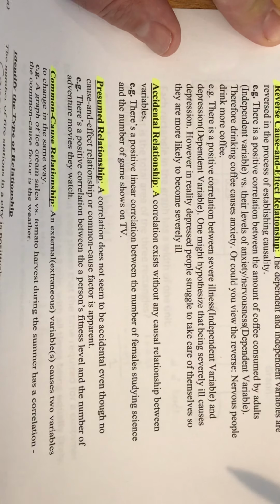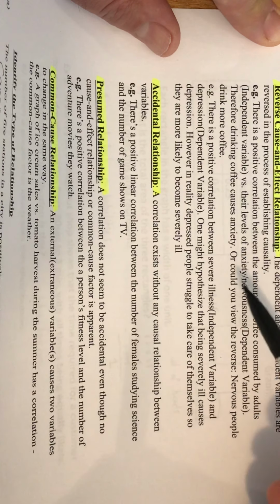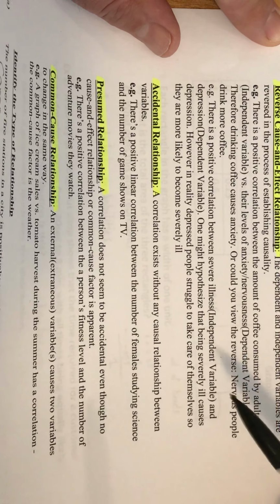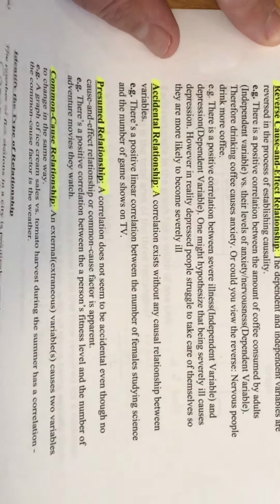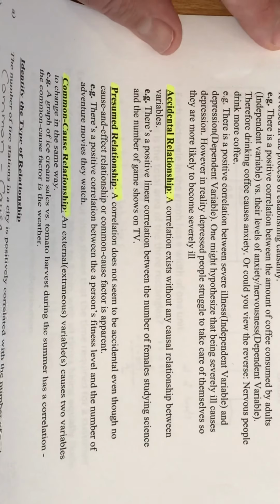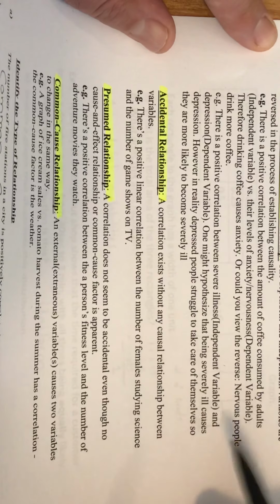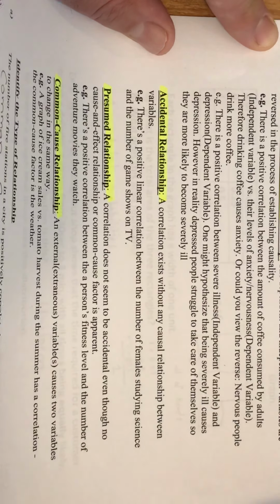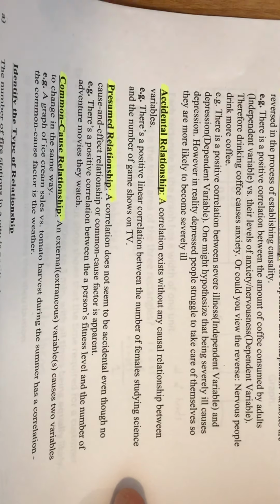So as you drink more coffee, your anxiety level goes up in this study. Therefore, drinking coffee causes anxiety. Or you could also view the reverse. Nervous people, people with anxiety, tend to drink more coffee. So this can be a reverse cause and effect relationship, where it might not be the initial thing that you see causing one or the other. It could be the reverse of it.